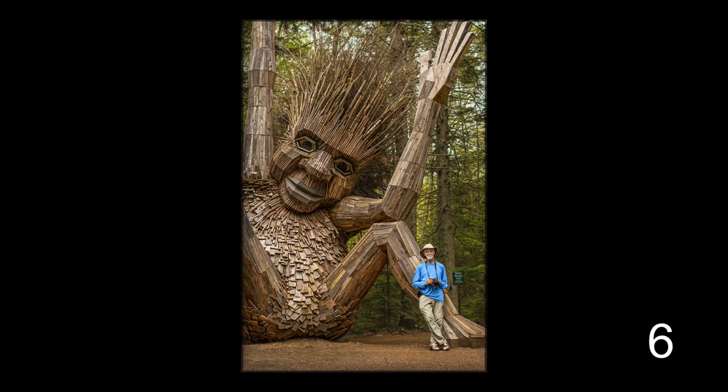I used some curves. I created a mask for each eye and lightened them. And I selected the photographer separately and I increased the shadows. And then I combined the masks for the photographer and the troll and inverted it to work on the background, where I decreased the texture and the clarity to make it a bit out of focus and less prominent.